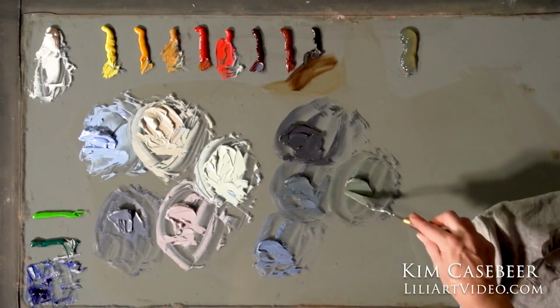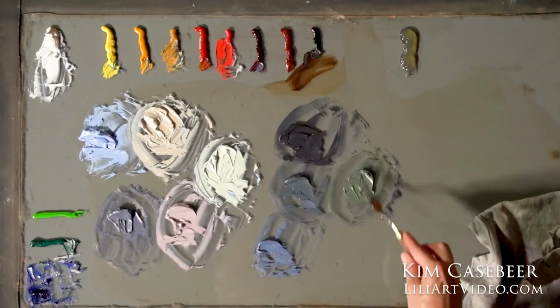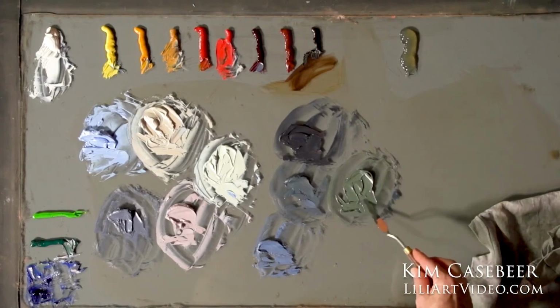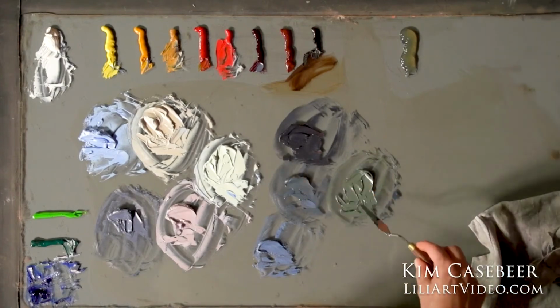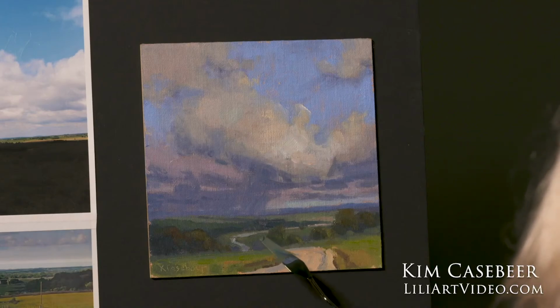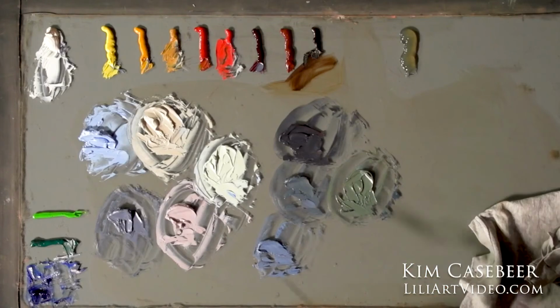I want these 2 values to be very close together, but still be able to see the difference. That might be close. Let me test this color up here on the color study. That is pretty close.